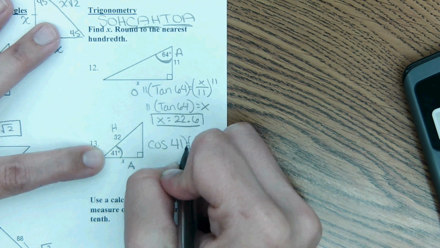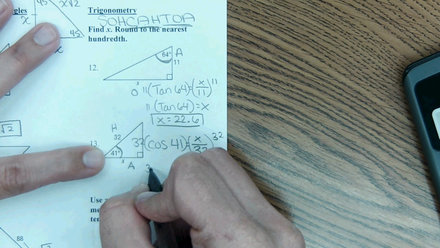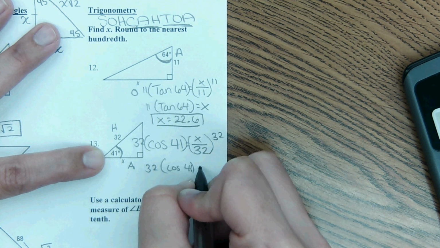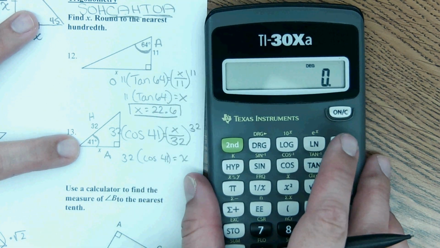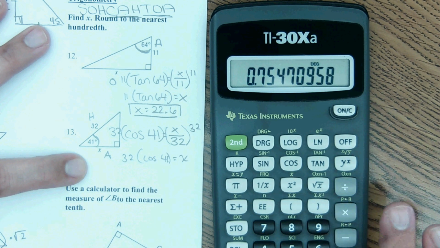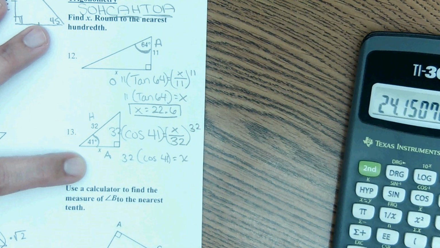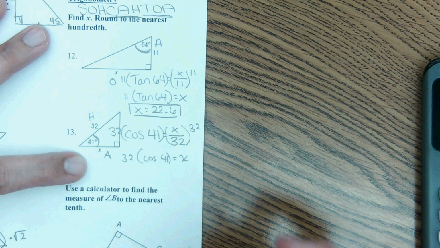Multiply this by 32, this by 32, 32 cosine 41 equals x. Then you do 41 cosine times 32, 24.2.